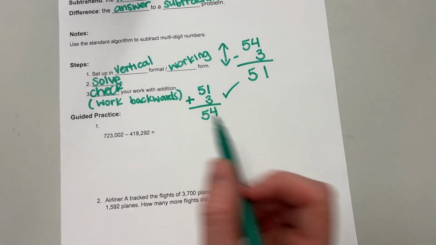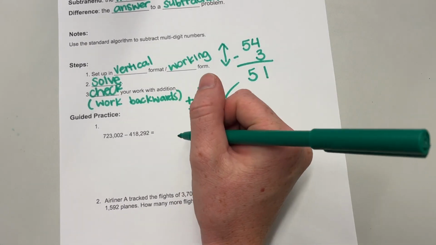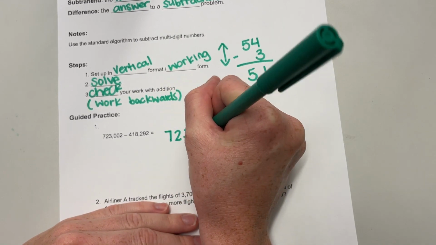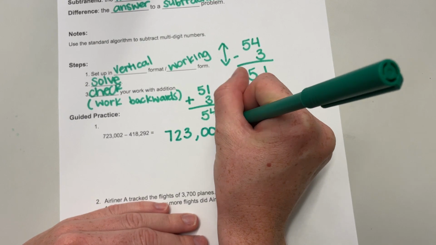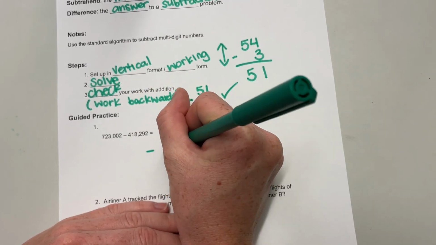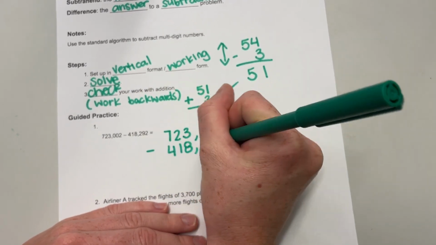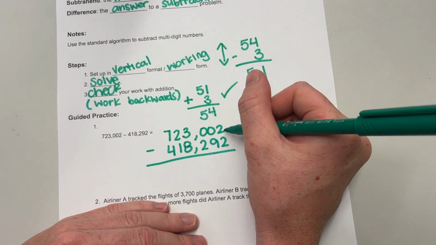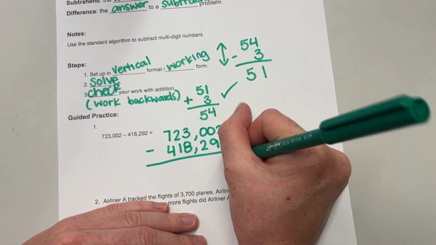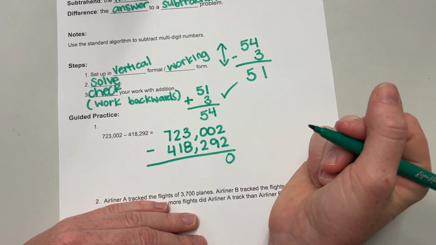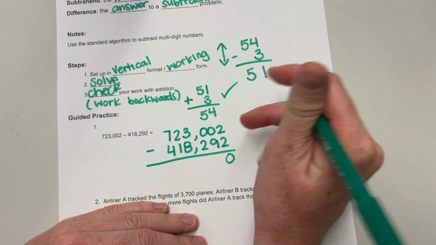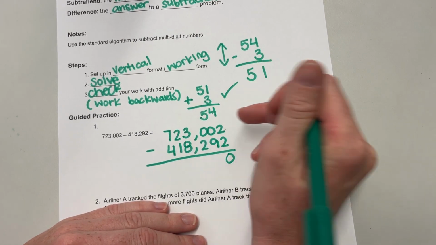Okay, first step, set it up vertically. 723,002 minus 418,292. Now I'm solving. 2 minus 2 is 0. 0 minus 9, can't take 9 away from 0, so I need to borrow. You can't take a bigger number away from a smaller number.